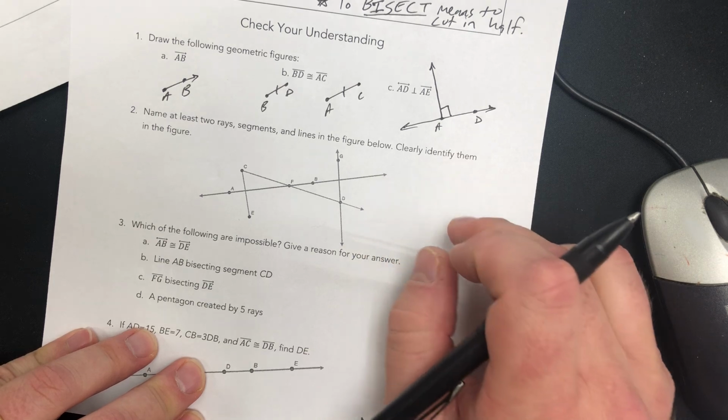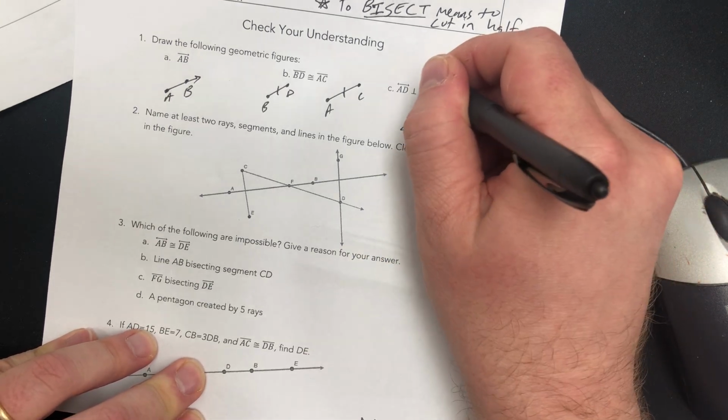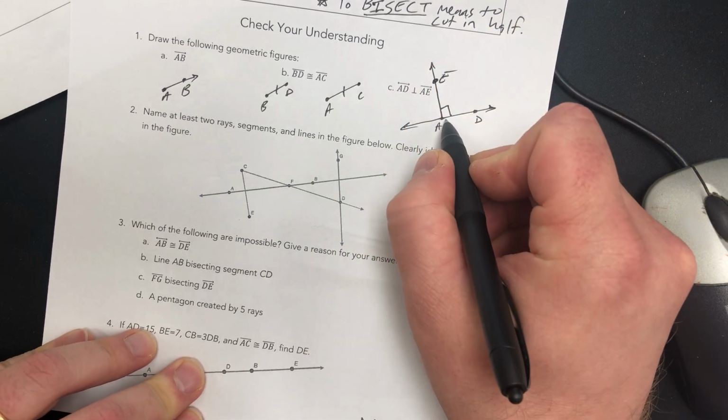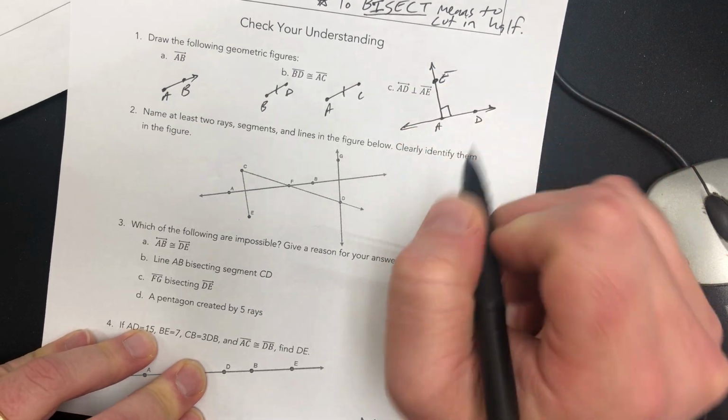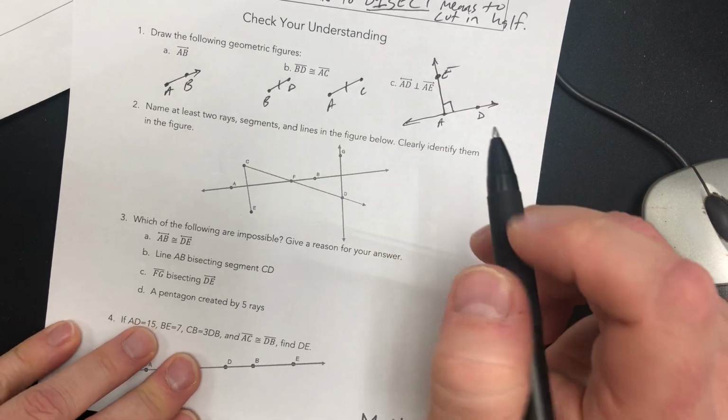So I could have, oh wait, I gotta write E somewhere. Here's E. So AE could have gone up this way. It also could have come down this way. I had options with how I drew that.